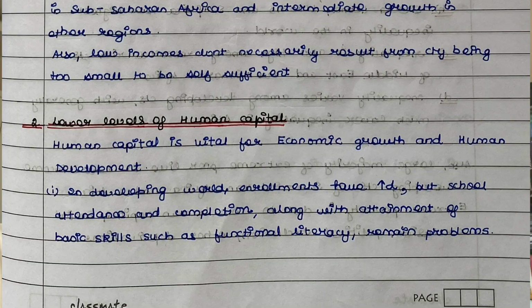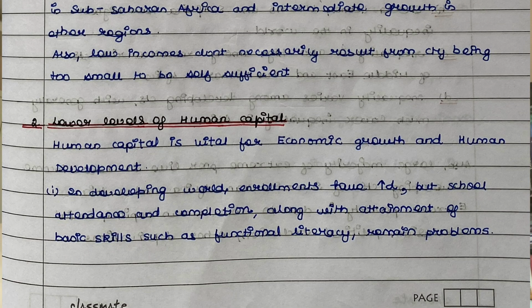Then another characteristic of developing countries is that there is a low level of human capital. We all know that human capital is something which is very vital for human development, which is also very vital for economic development. So if you look at developing countries, you'll find that in many of the developing countries, enrollments have increased a lot.